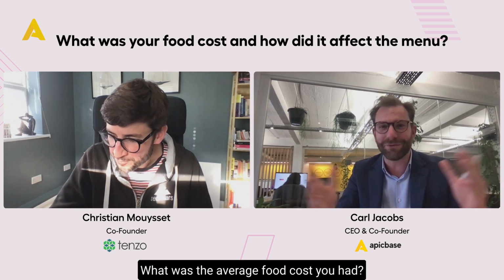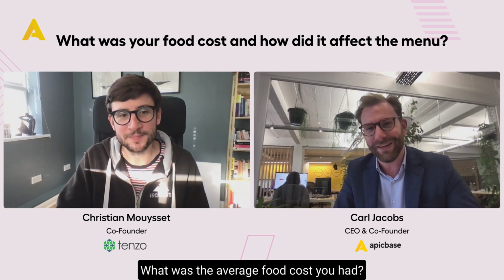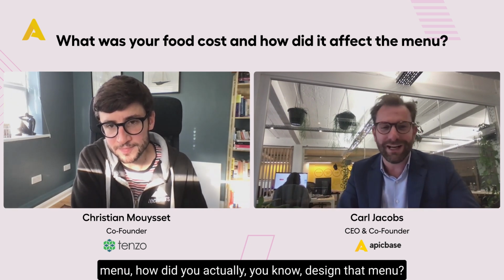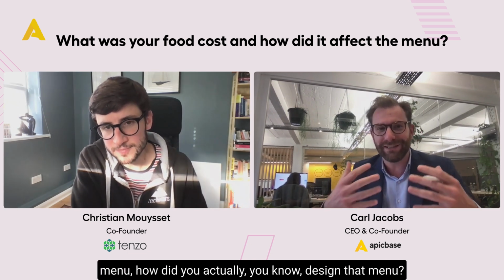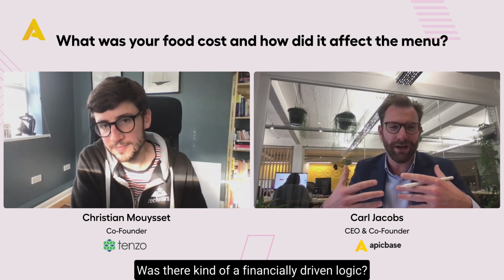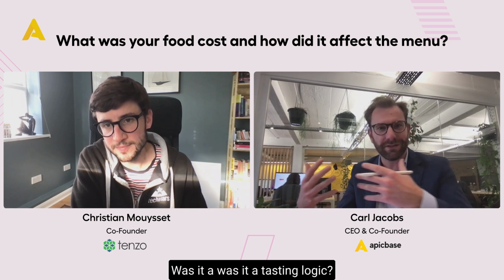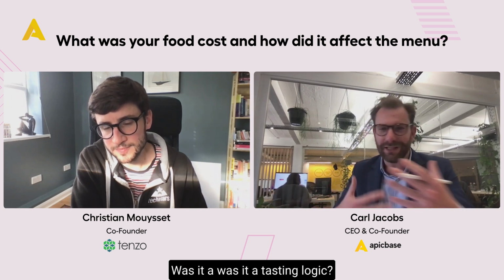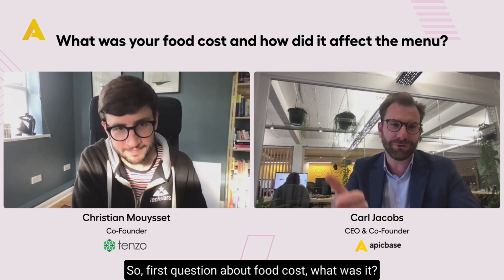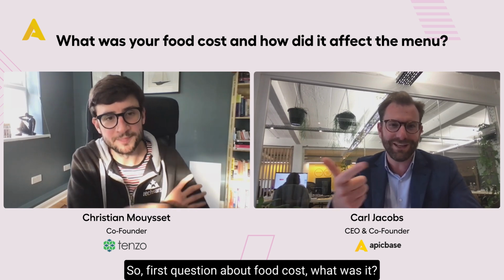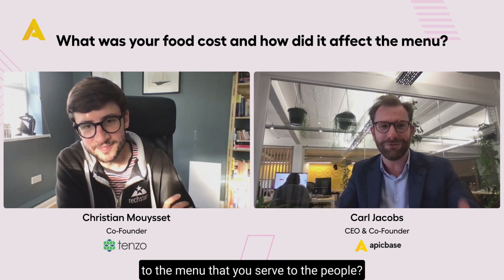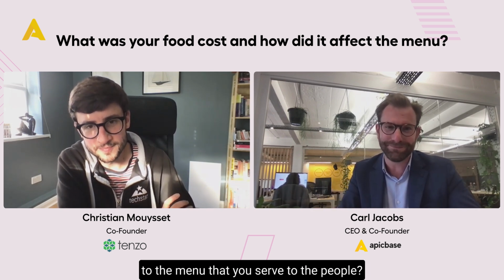What was the average food cost you had? And the second one is, when you set up your menu, how did you actually design that menu? Was there a financially driven logic? Was it a tasting logic? How does the menu come into being? So first question about food cost, what was it? And second question about menu, how did you get to the menu that you serve to the people?